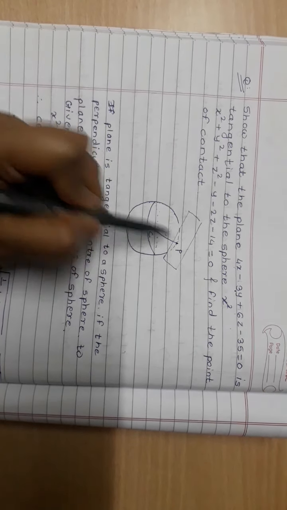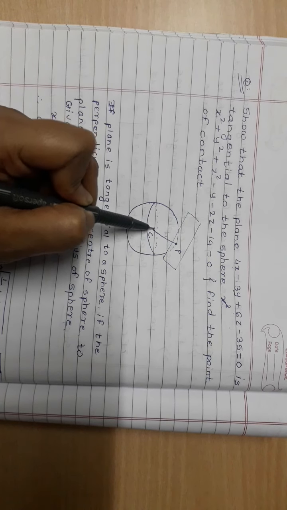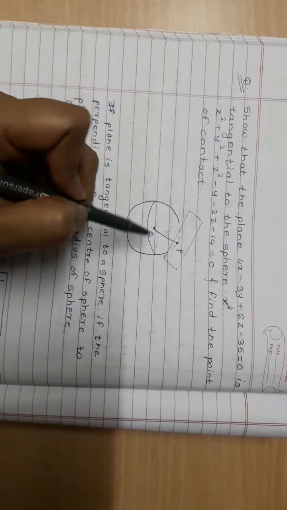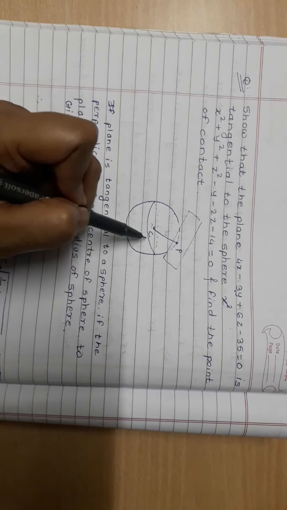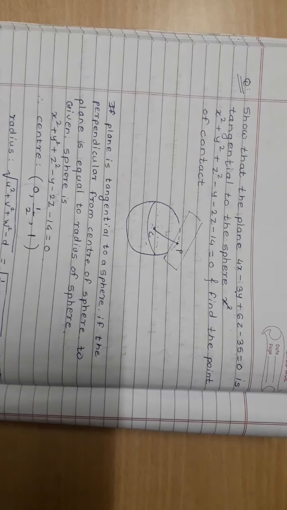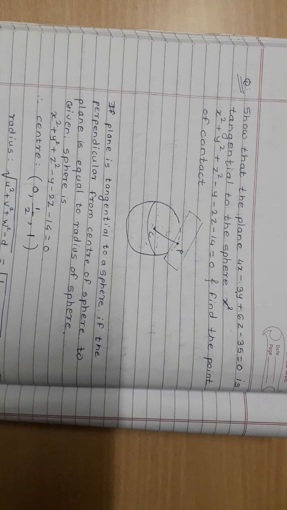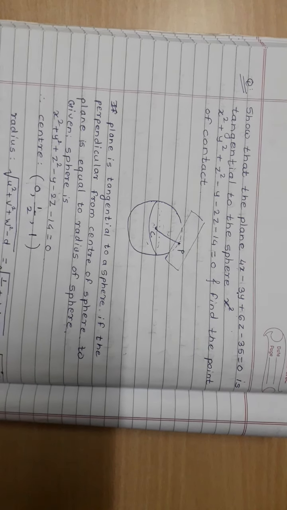So that means I have direction ratios of CP, and I know CP is passing through the point C. I have coordinates for C also, so I can figure out equation of line CP using this point and the direction ratios, right? So let's figure out this.